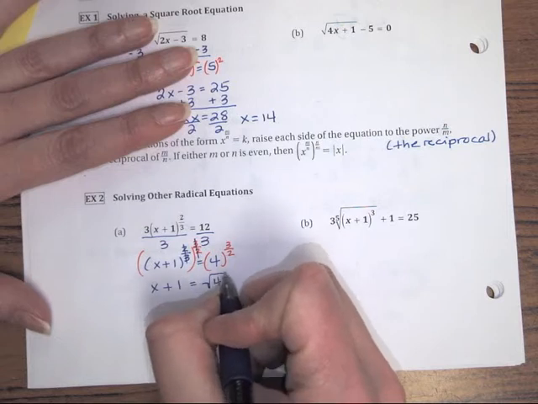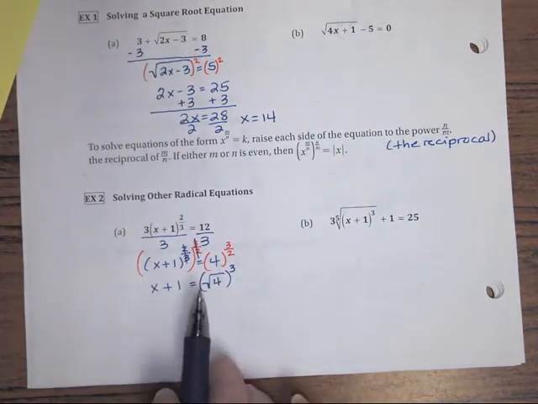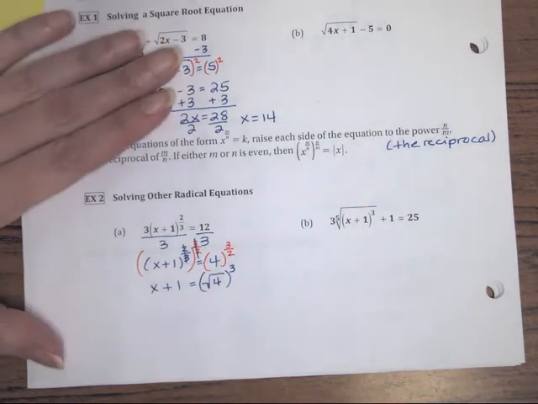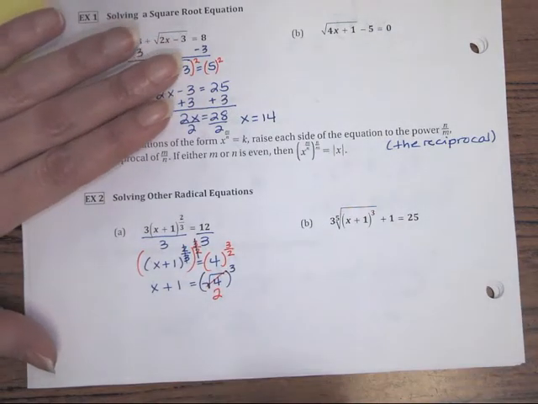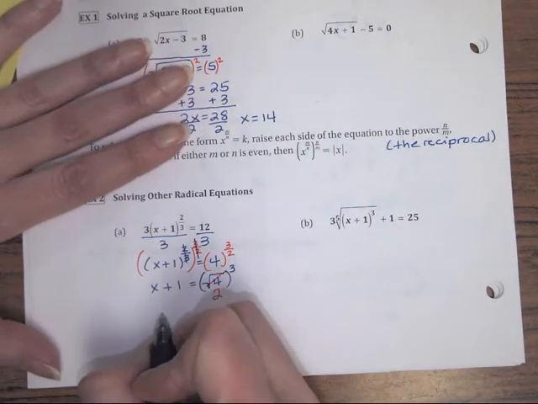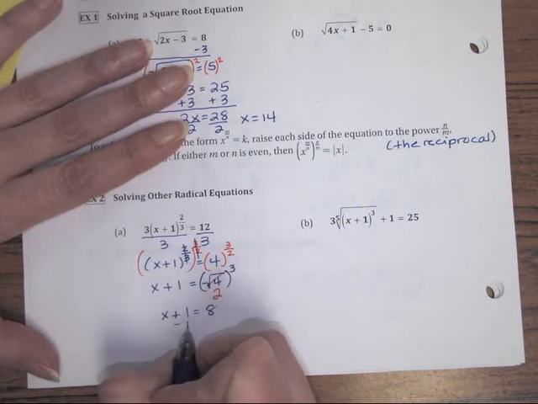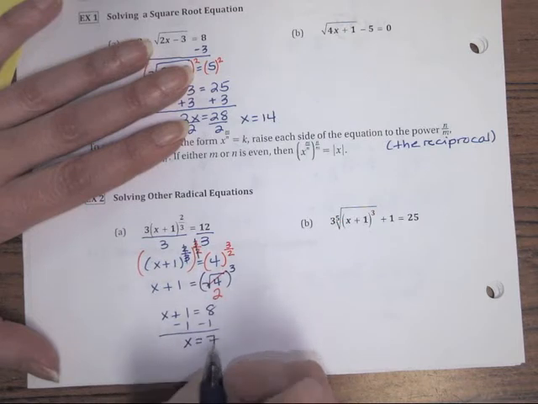Okay. Would you agree we can write it like this in radical form? And that the square root of 4 is 2, and that 2 to the 3rd power is 8. So I now have x plus 1 equals 8. Subtract 1 from both sides, and I get x equals 7.